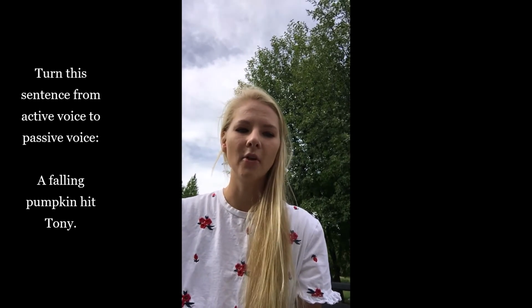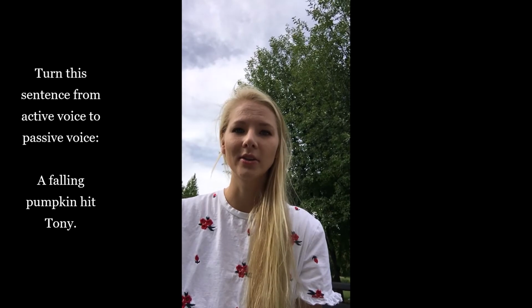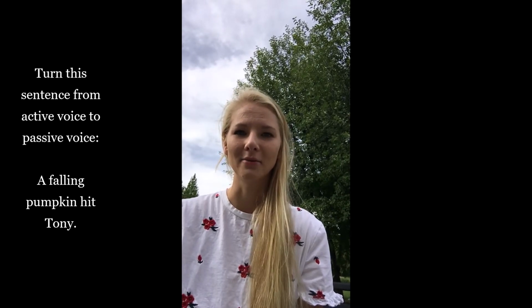Now that you have identified which is active or passive voice, I want you to be able to take the sentences and turn them from active voice into passive voice and passive voice into active voice. So let's go back to the beginning. How can you take a falling pumpkin hit Tony and turn this from active voice into passive voice?